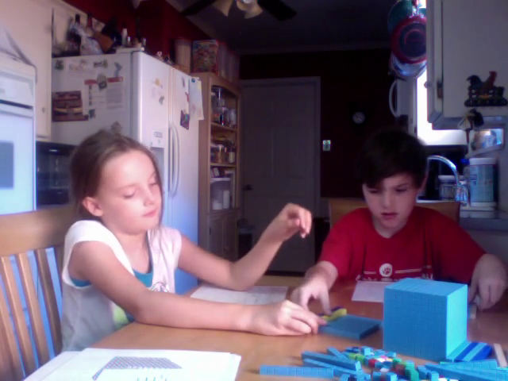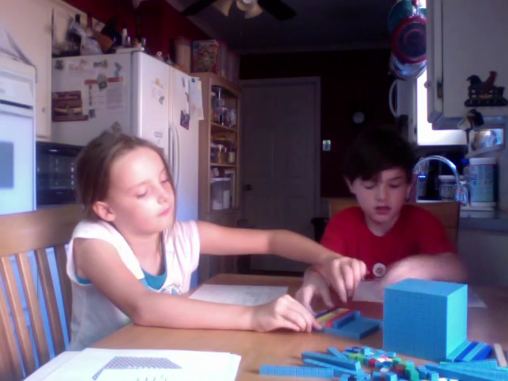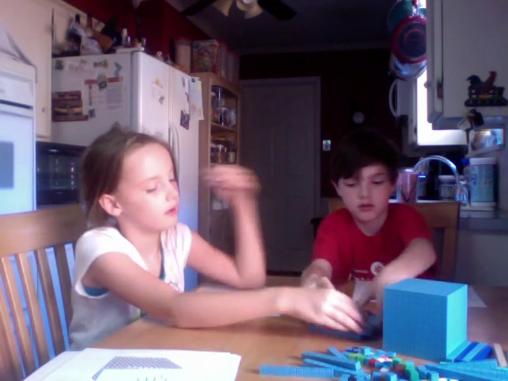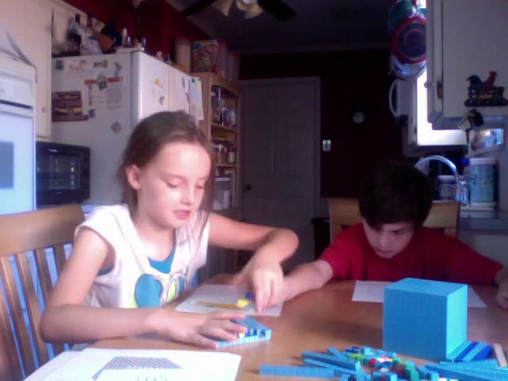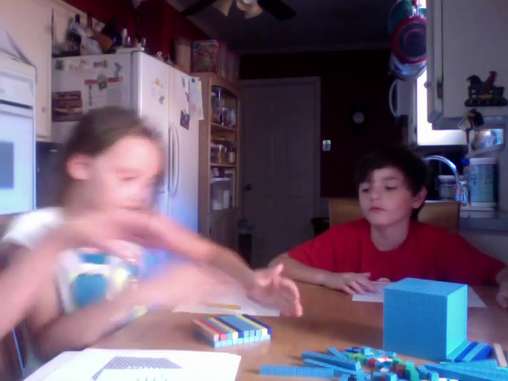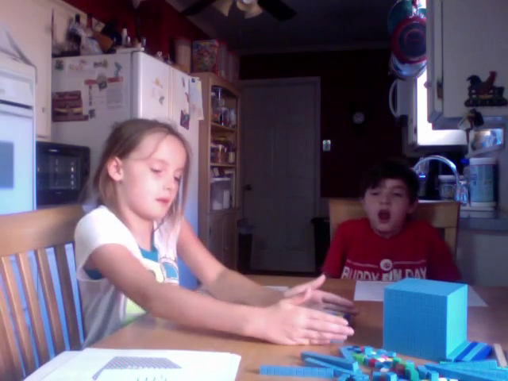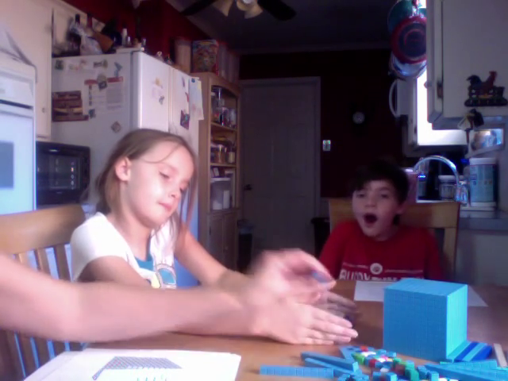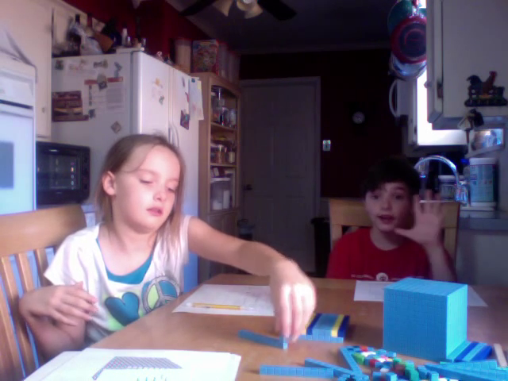I need to do it too. Put it on top of here and let's see if it matches up. And make sure. All right. And yes, it fits perfectly. Okay. And then how many units are equal to 1 rod? 10.